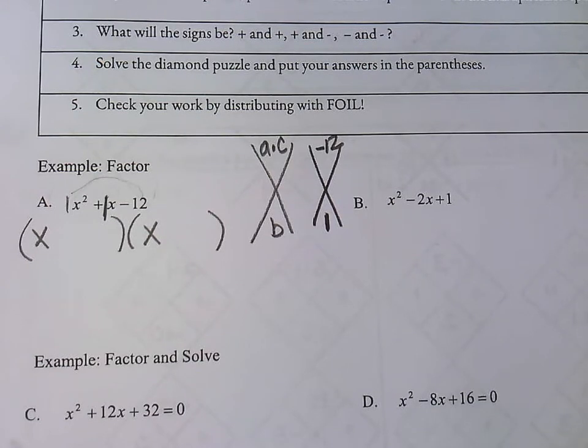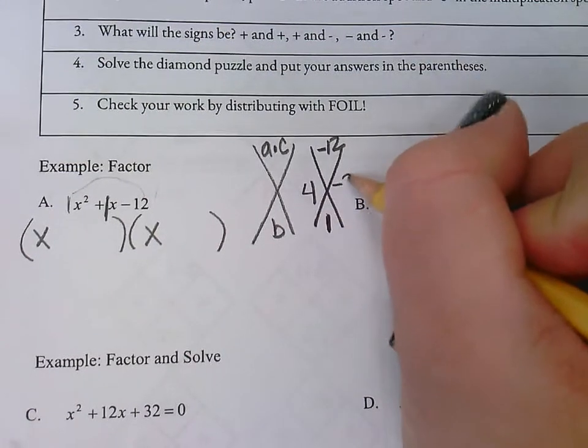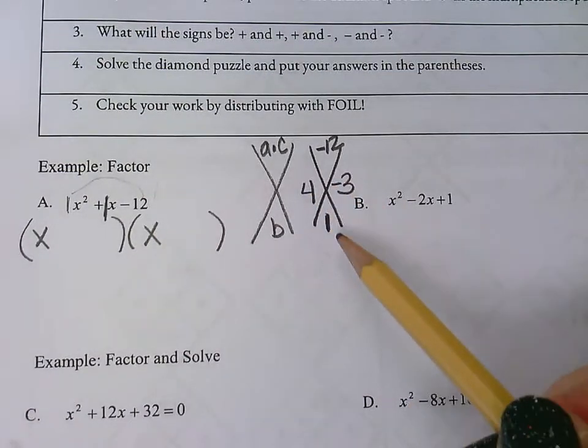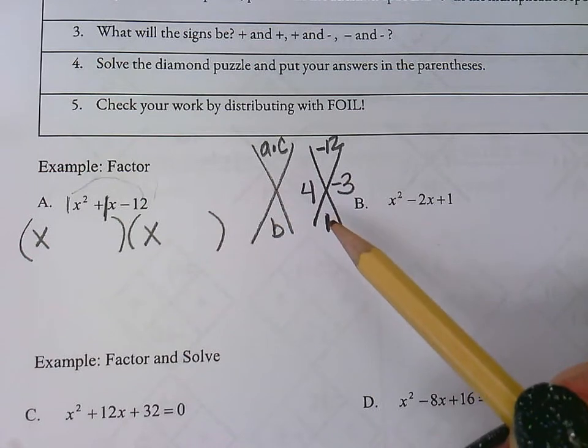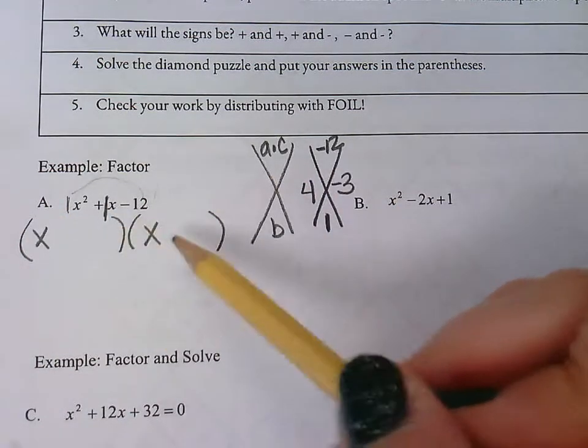You could use 12 times 1, 6 times 2, 3 times 4. One of them has to be negative. So it would have to be positive 4 times negative 3, because you have to add up to positive 1 at the end. So 4 and negative 3 are the solutions that go in your parentheses over here.